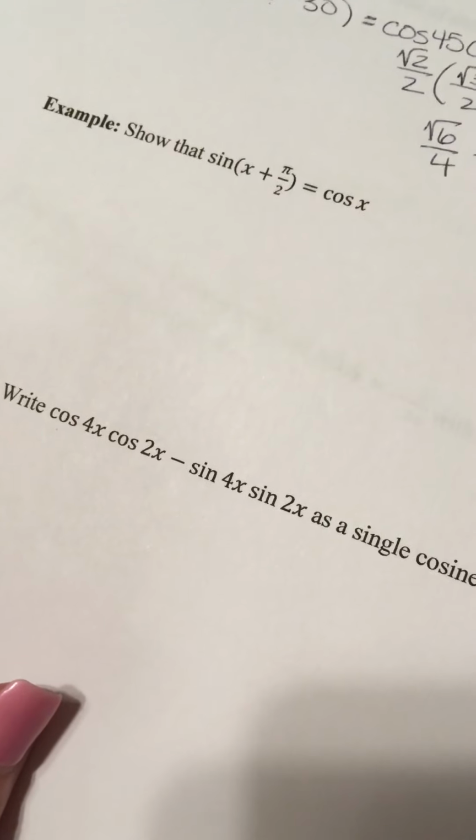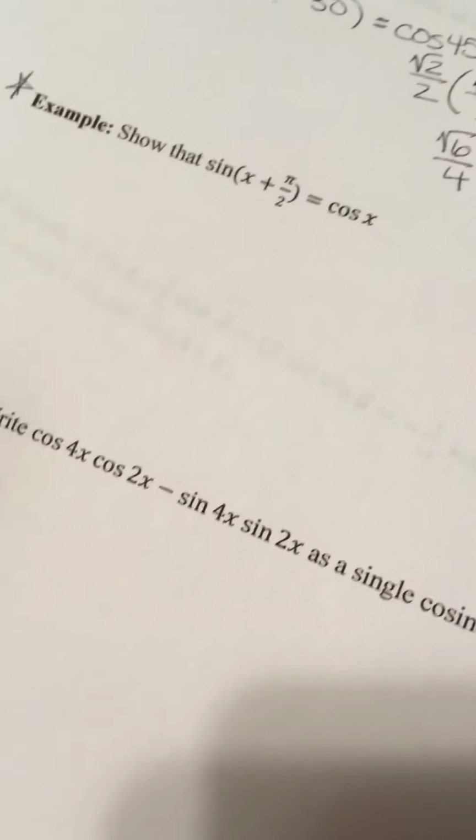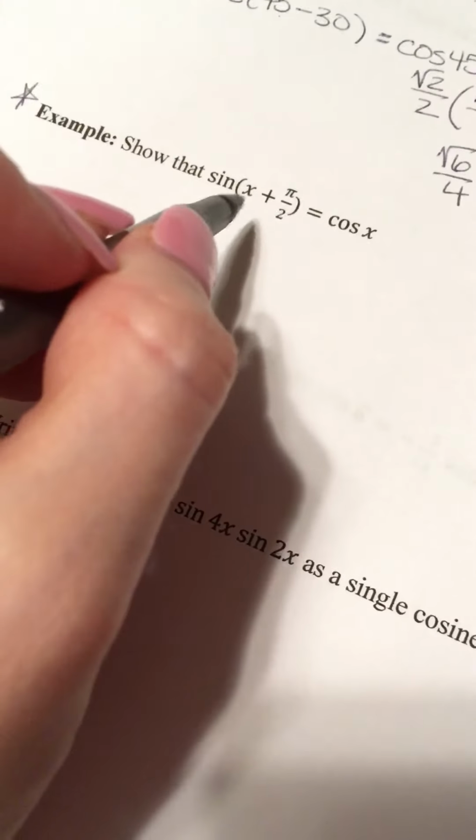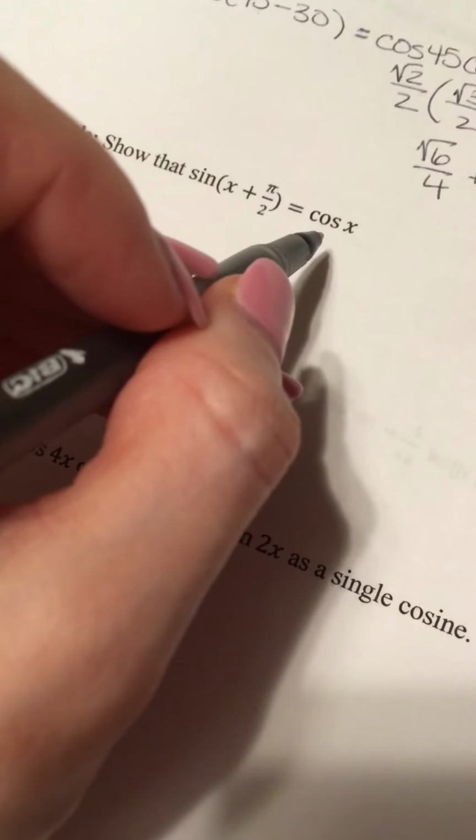Okay, and then we have a show that question. I love this question. It's a proof question, but I think it really does a lot for us. So show that sine of x plus pi over 2 is equal to the cosine of x.